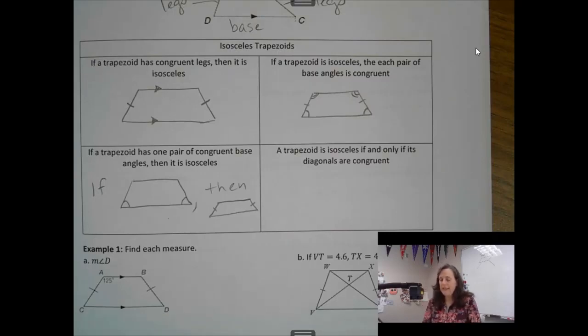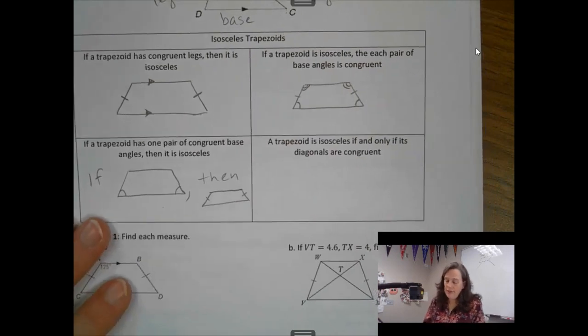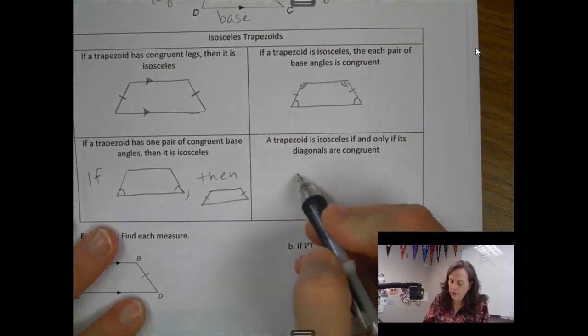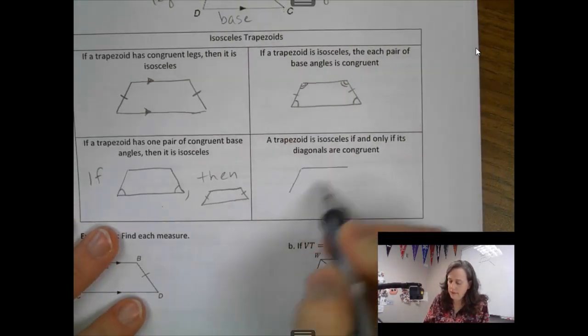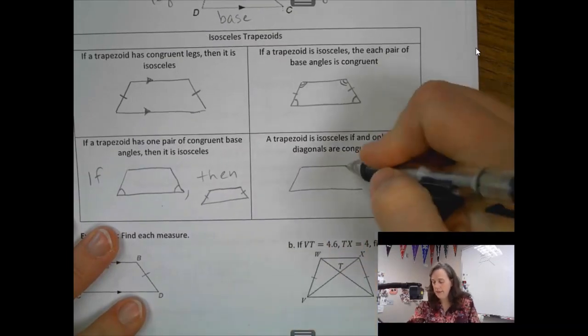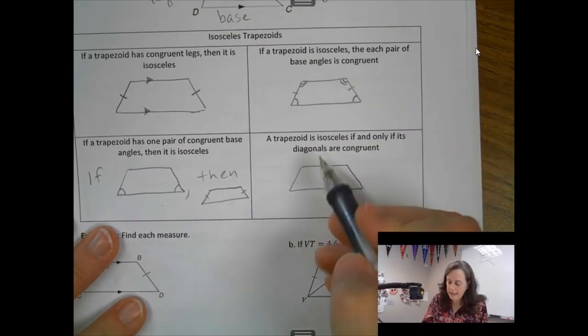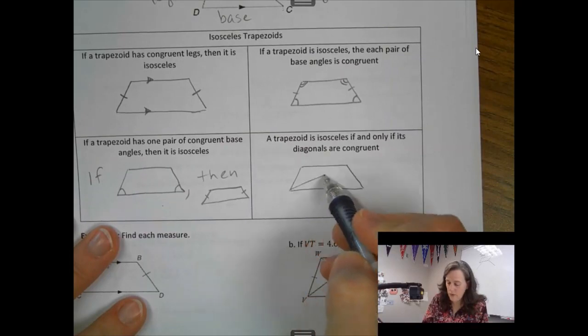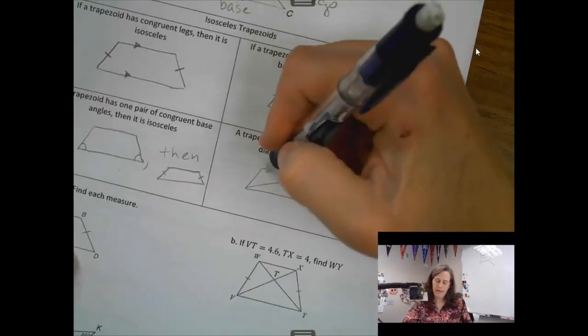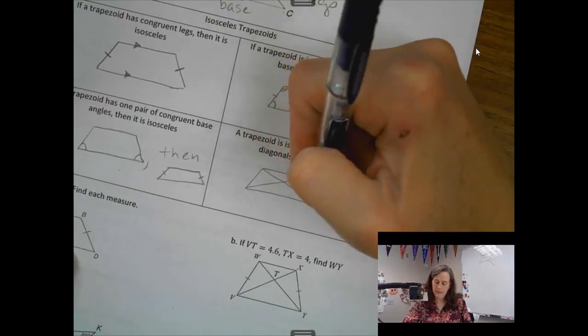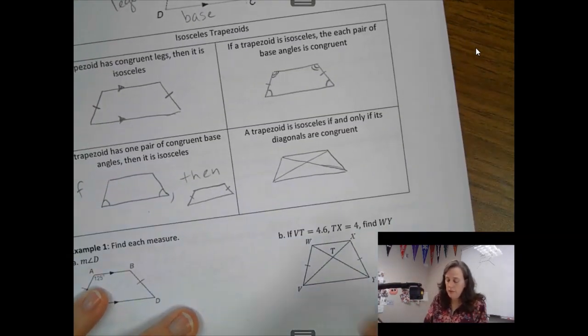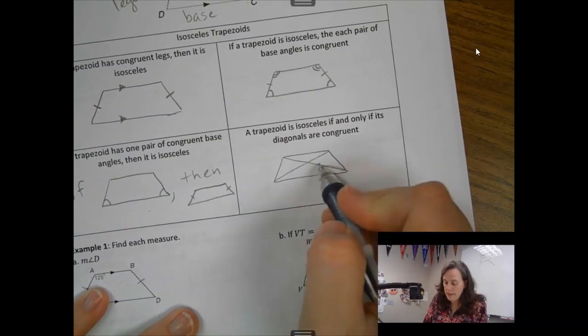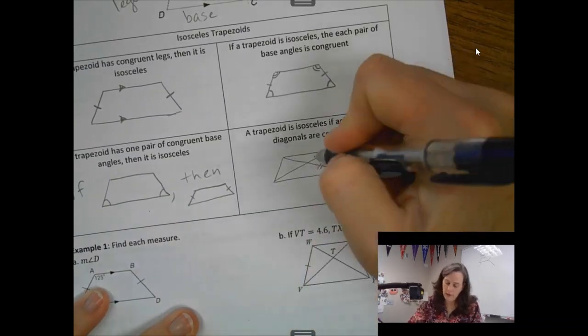A trapezoid is isosceles if and only if its diagonals are congruent. So let's draw that. We know the diagonals connect the vertices. So here's one diagonal, and here's the other. Mine got squiggly. Okay. So if it's an isosceles trapezoid, then these diagonals are congruent.